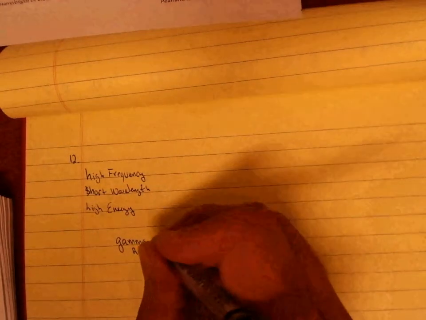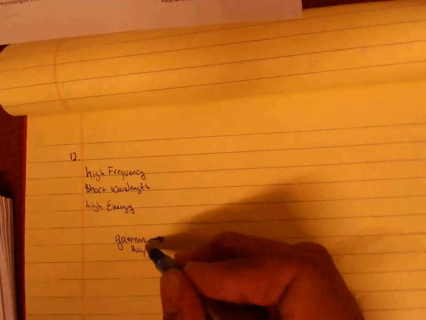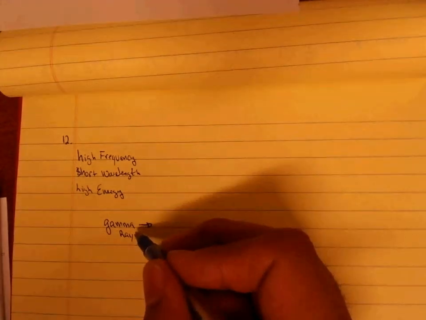So gamma rays have a high frequency, which in turn causes a short wavelength, and the short wavelength and high frequency equal high energy. And I know this because gamma rays can give me cancer.